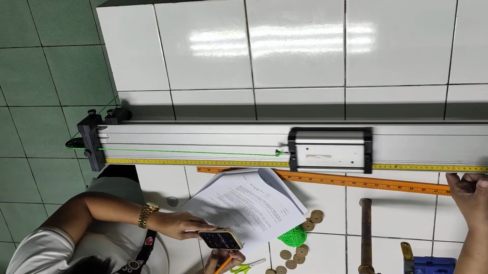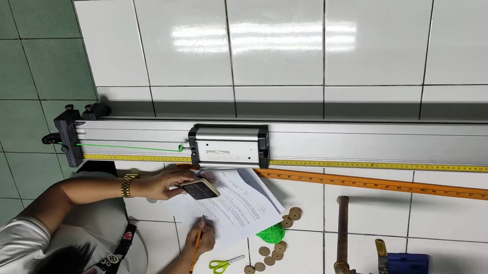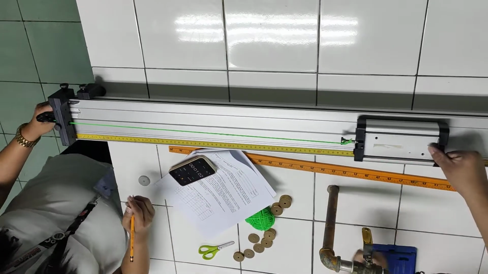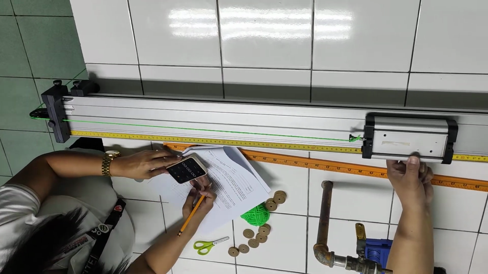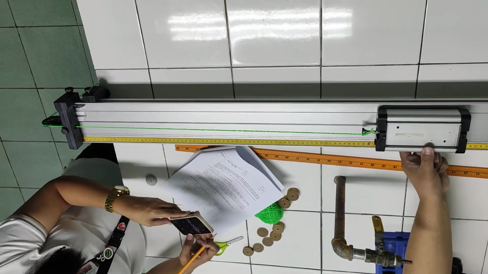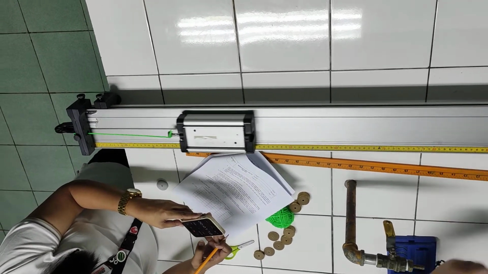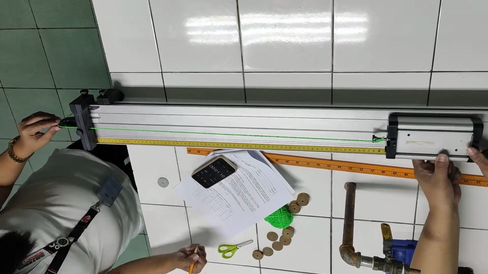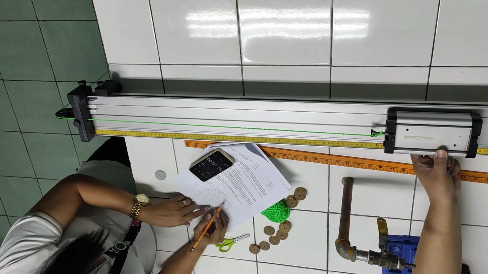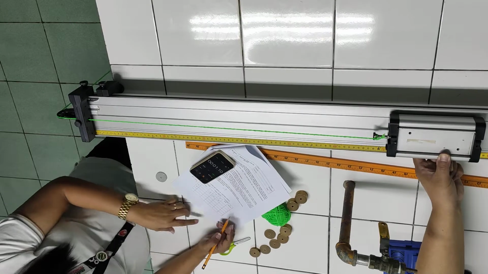Start set. 1.02 for the second trial. Third trial set. 1.10. Okay, you have to solve for the average time and the acceleration.